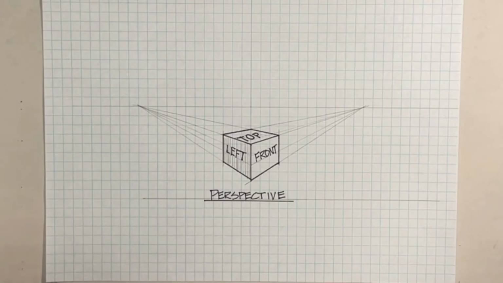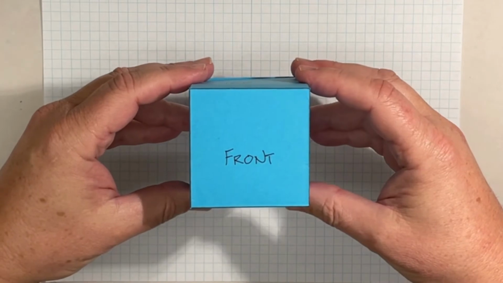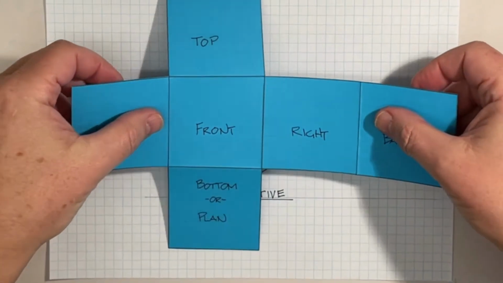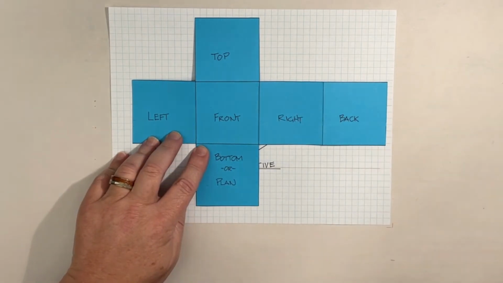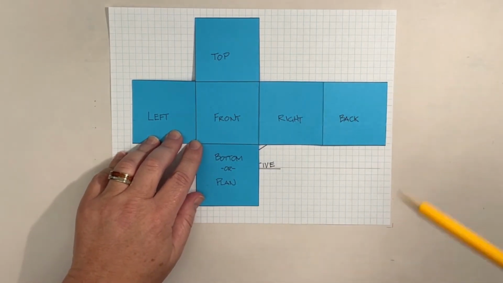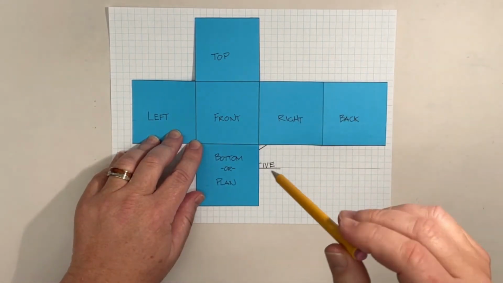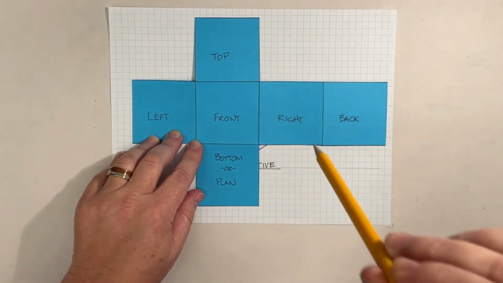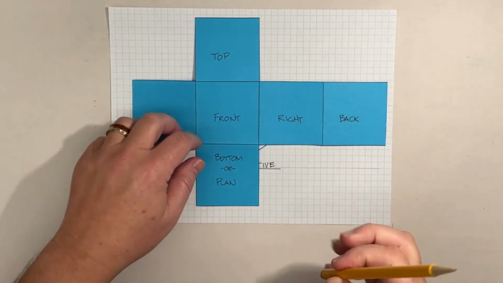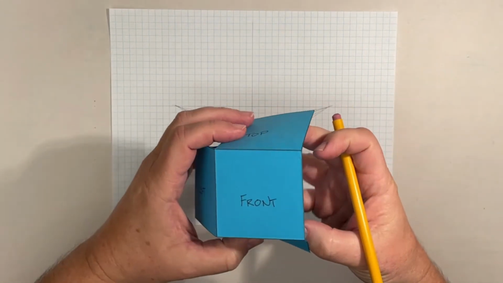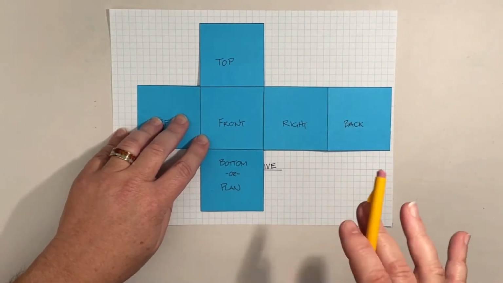So how do we solve that problem? The way we solve that problem is by taking our cube and unfolding it, so that we have all six sides represented at the same time in a straight-on view. So this unfolding imagines that we're looking straight at the front and straight at the right and straight at the back, etc., all at the same time, because we've unfolded the cube. This is the basis of orthographic drawing.